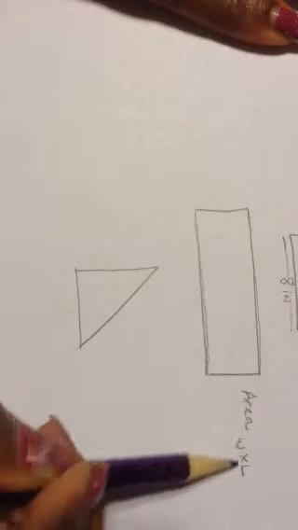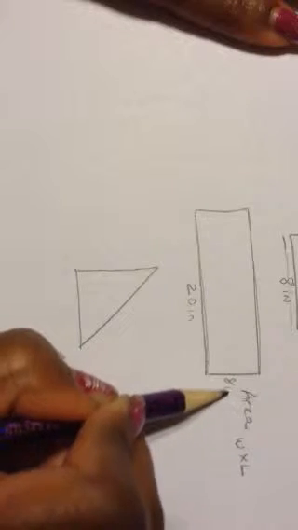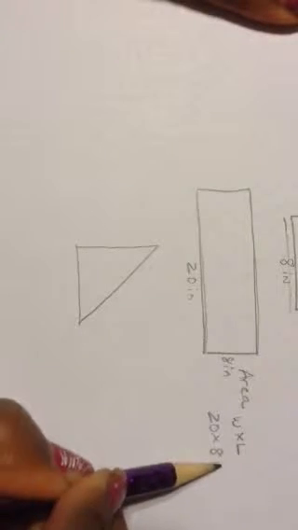Okay, in this rectangle, to get the area of the rectangle, the area would be width times length, the same formula as for the square. Except now with the rectangle, of course, one dimension is unequal to the other dimension. So let's just say this width is 20 inches, and this length is 8 inches. So for the area of the rectangle, this would be 20 times 8, or 160 inches squared.